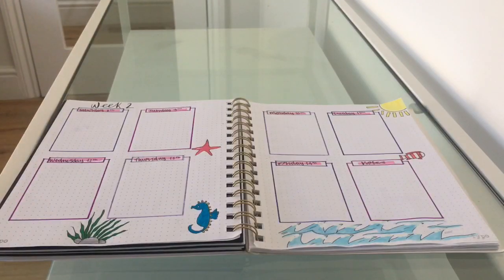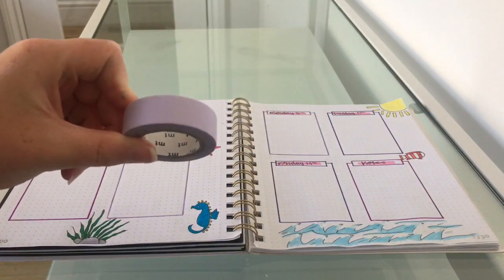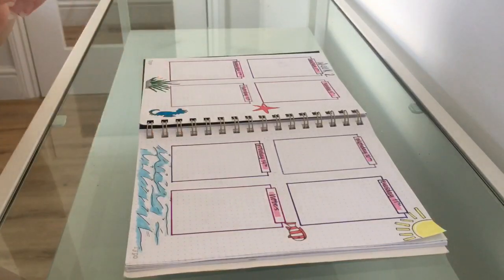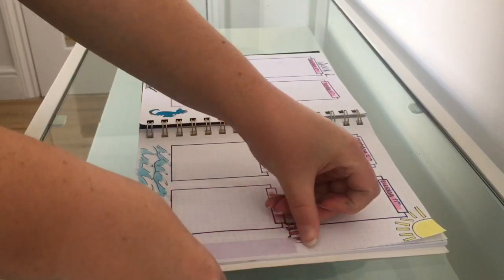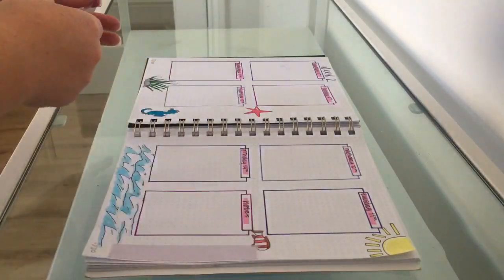I think I'm going to use this pink Tombow brush pen to go over the text. So now the last poll I put on my story was, should I add washi tape? And you guys said yes. So the washi tape I'm going to use is this purple one here, as I feel like it matches the theme the best. I think I'm going to do some here down the side like that. I'm going to put a smaller piece on the bottom of this page.